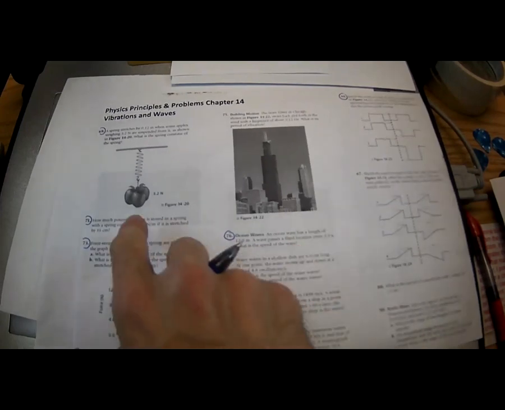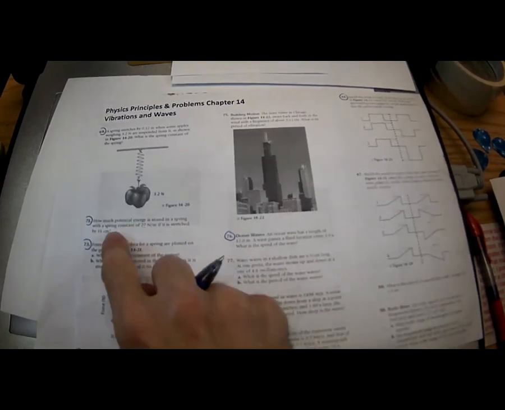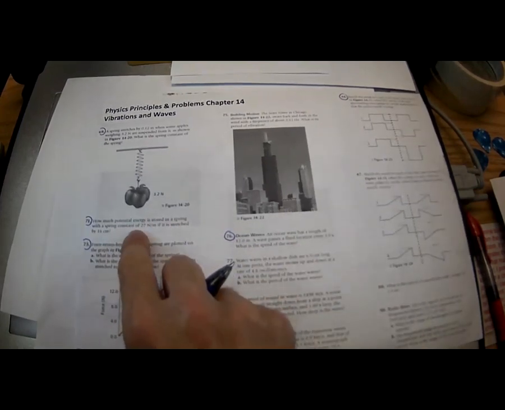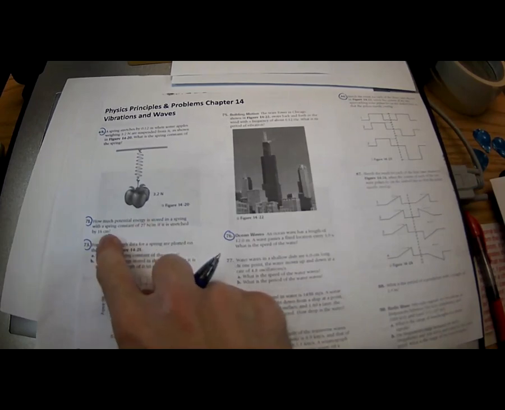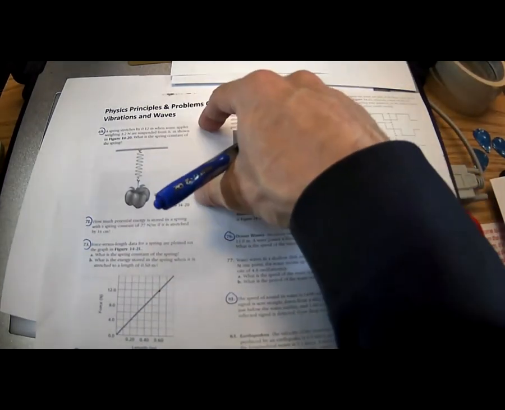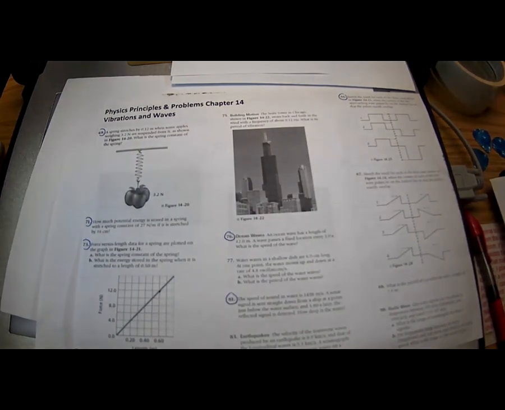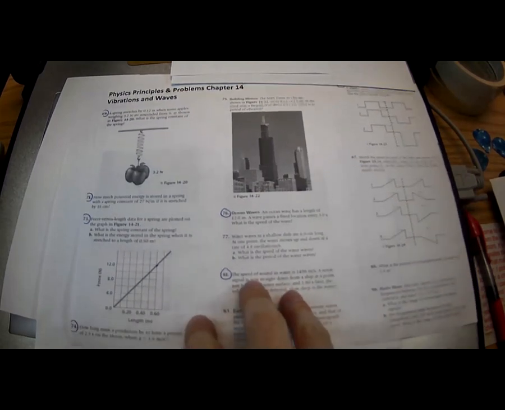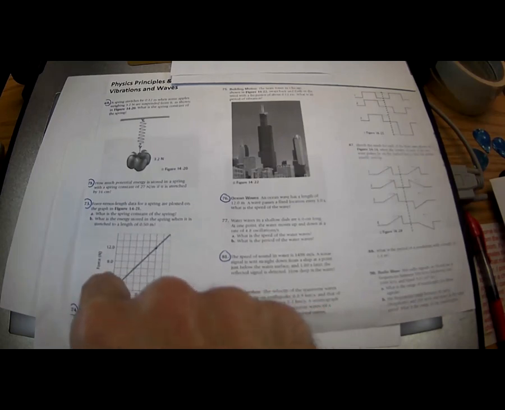Number 71, how much potential energy is stored in a spring with some given spring constant if it's stretched by some amount? Energy. Okay. So the first question was Hooke's law, F equals kx. And this question is how much energy is associated with that? Actually, I'm going to glance forward to the next question because this ties the two together.